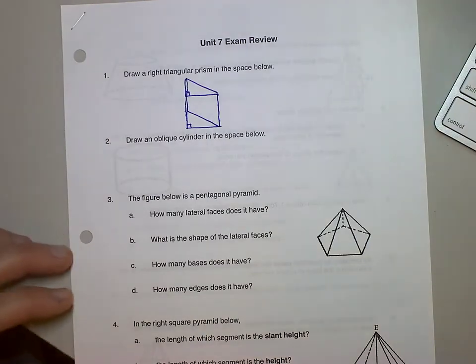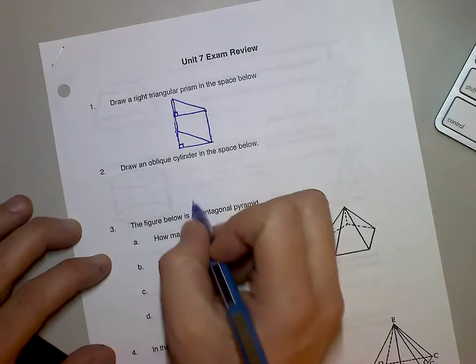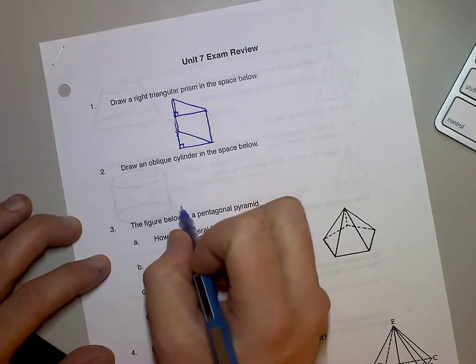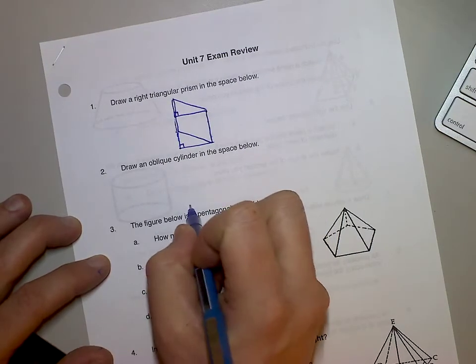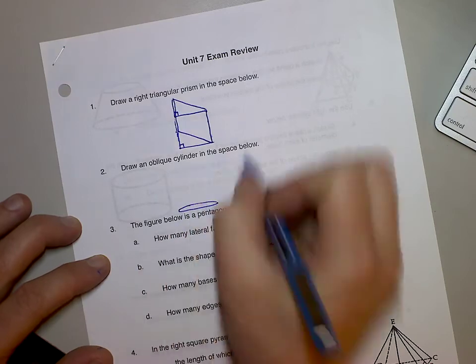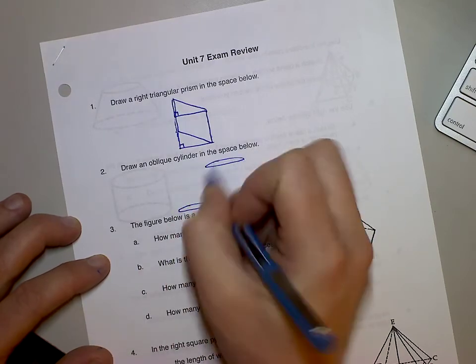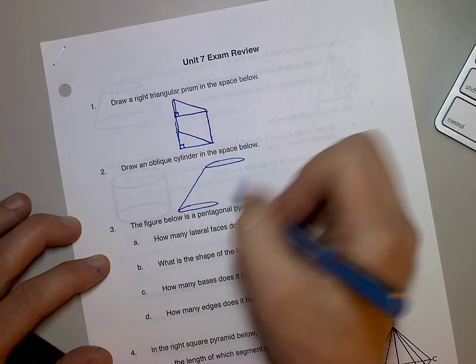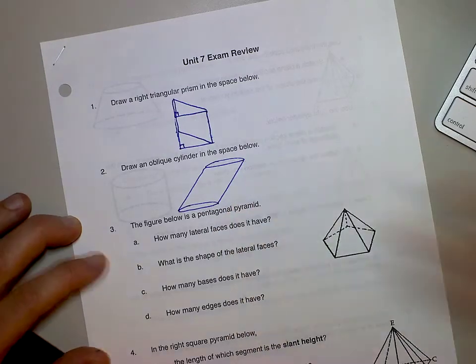Right triangular prism. Draw an oblique cylinder in the space below. Alright, oblique means it's leaning. Bases are still parallel. And we have ourselves an oblique cylinder.